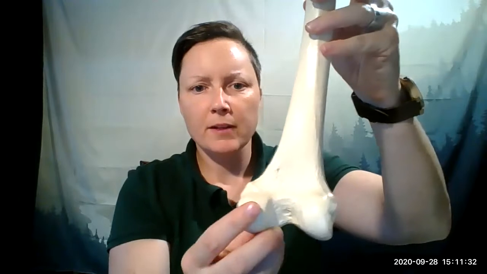So you can look for the head of the femur, that's always going to be pointing medially into the hip joint. And then that would be the medial condyle. And then the other one then is the lateral condyle.